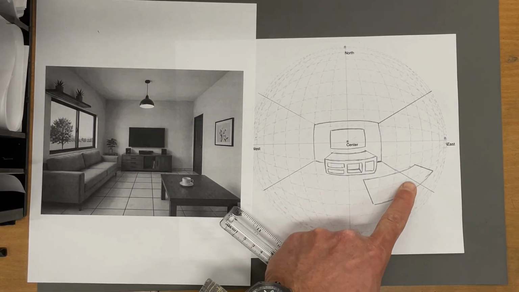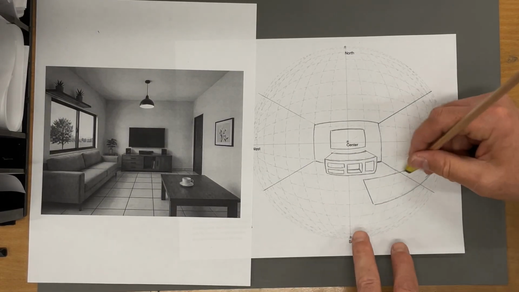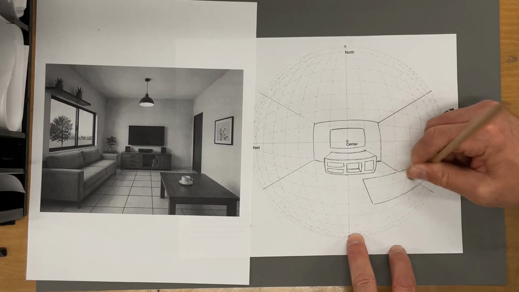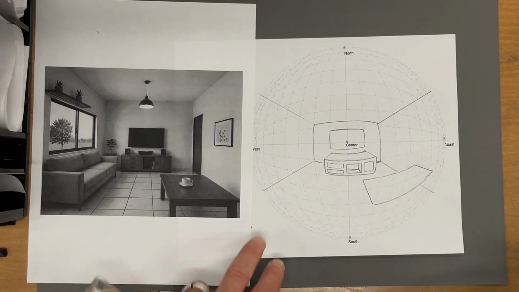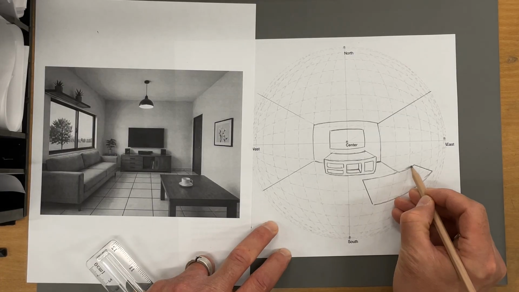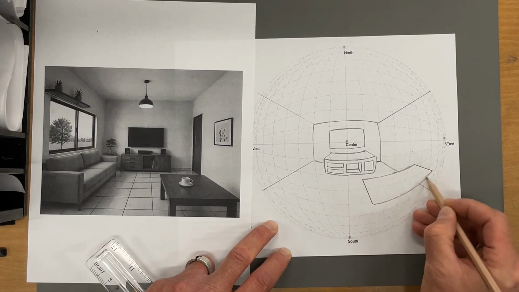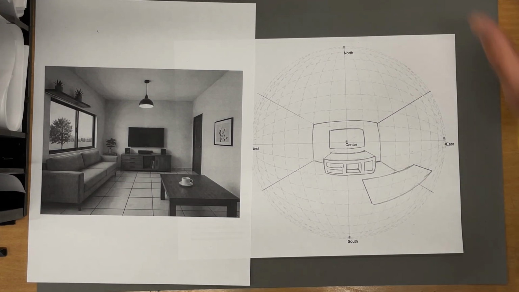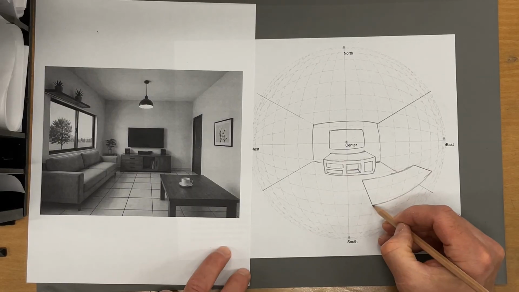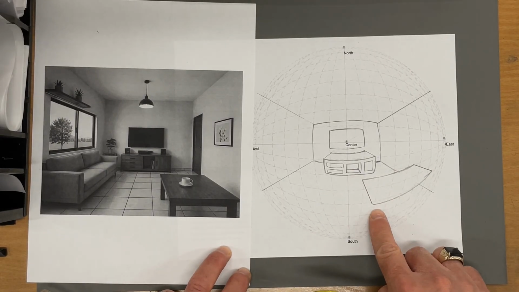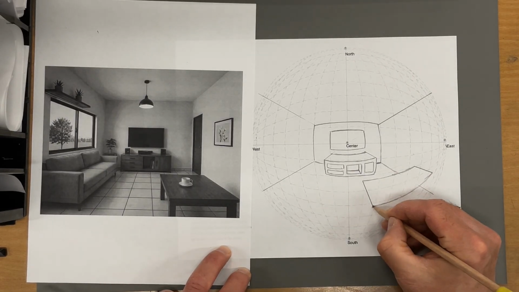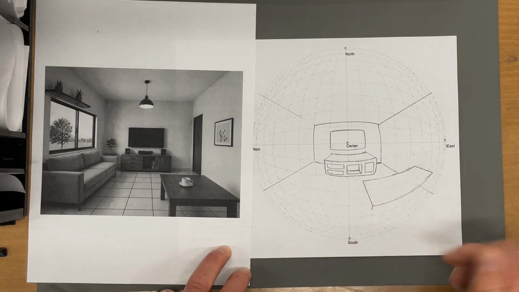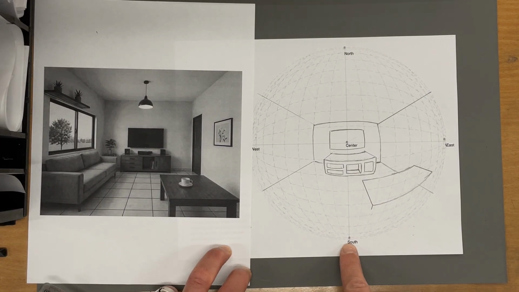Now I can erase this part of the wall, the overlapping part, because I don't need that. Just like this. And then what I'm going to do is I'm going to take this corner where I'm pointing, and I'm going to curve it down just a little bit towards the south vanishing point, right?